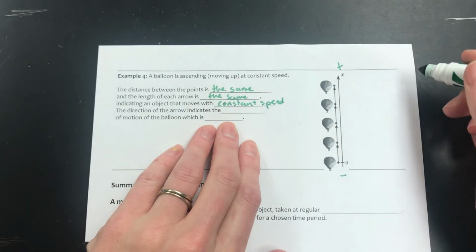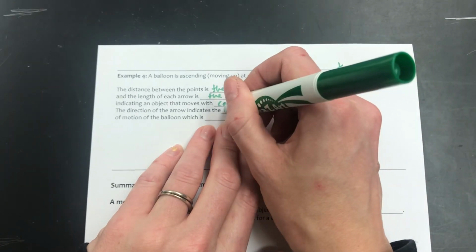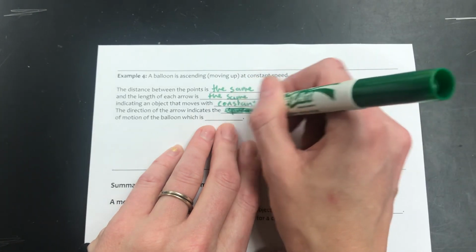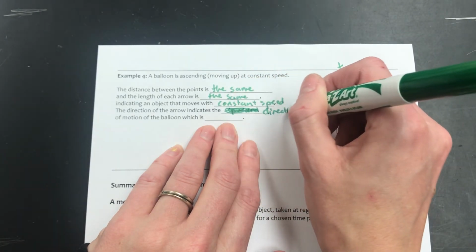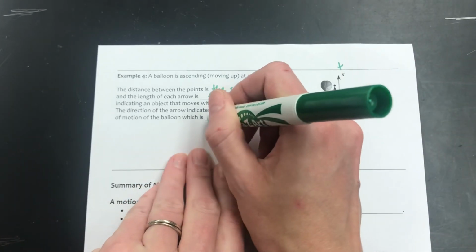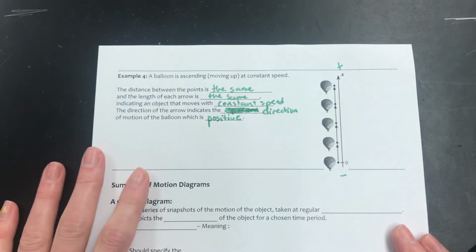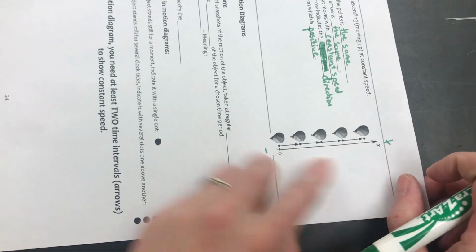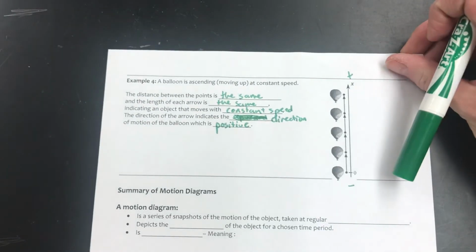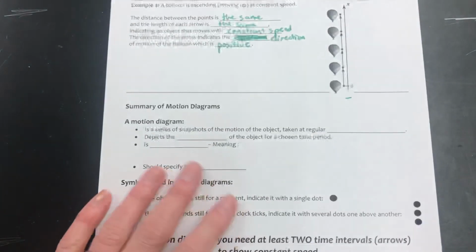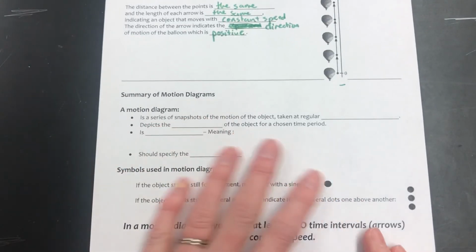The direction of the arrow indicates the direction of motion of the balloon, which is positive. Sorry, I didn't read the next part of the sentence. So our balloon is going up in the positive direction. Here's what the motion diagram looked like on some of the other ones. We just turned it. Sometimes it's useful to have our motion diagram go literally in the direction that the thing is going. All right, so to summarize.